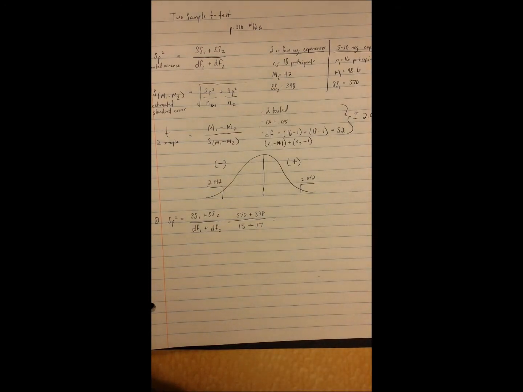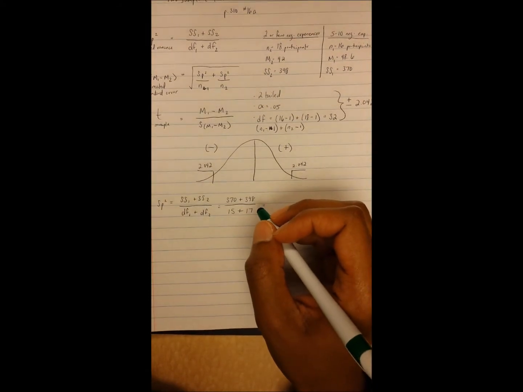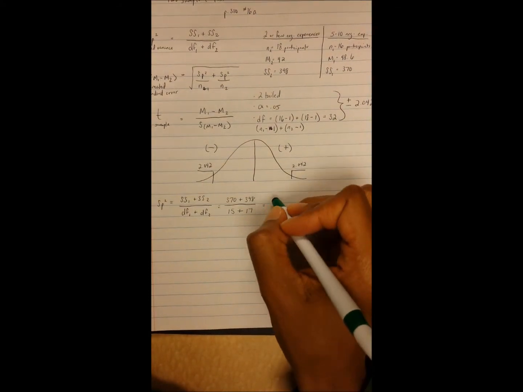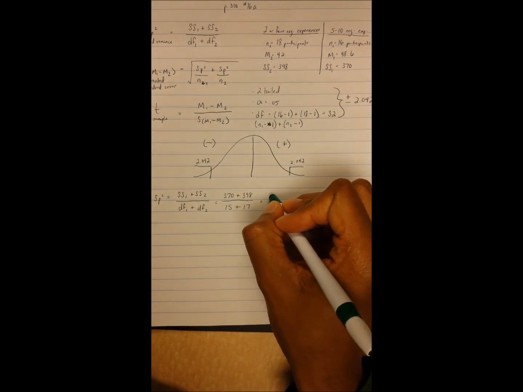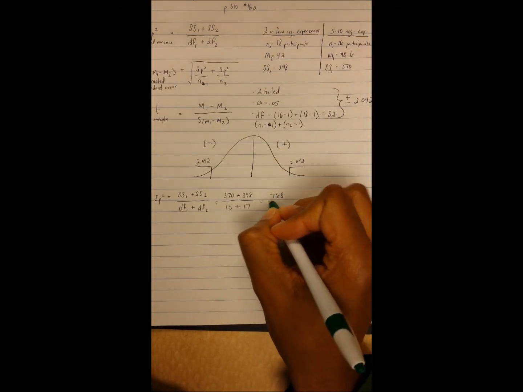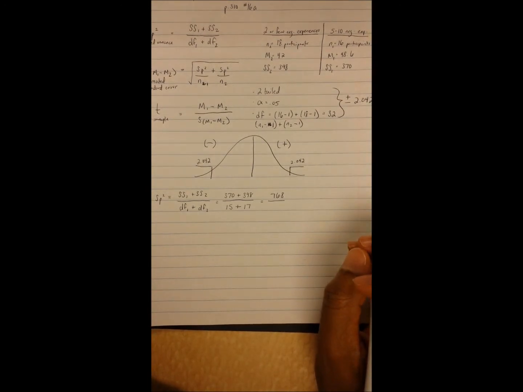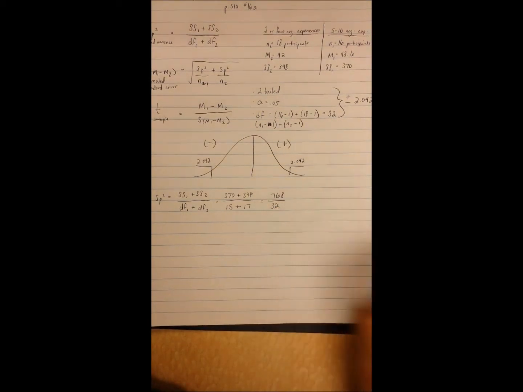Okay, now we're just going to follow our order of operations to get this pooled variance. So 370 plus 398 gives us 768, and 17 plus 15 gives us 32.